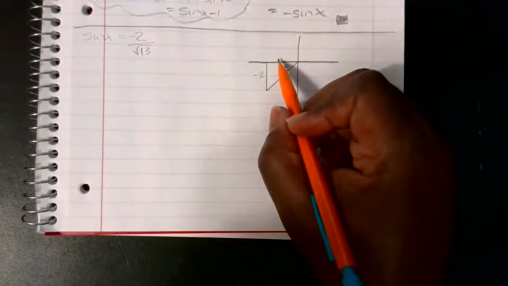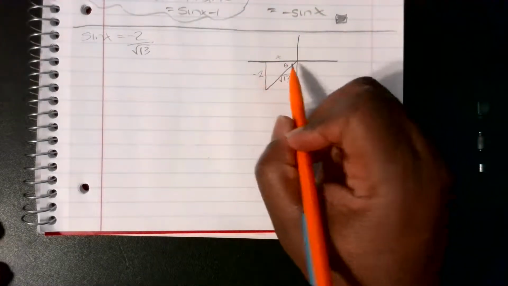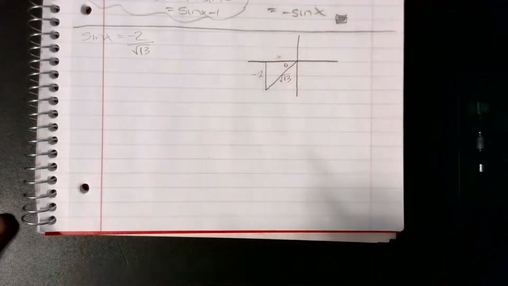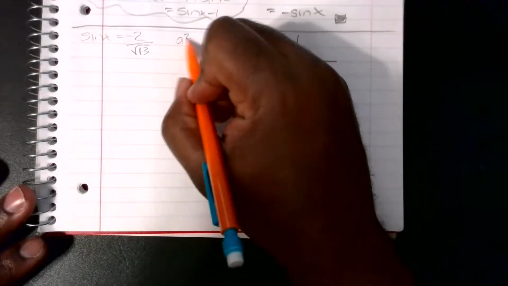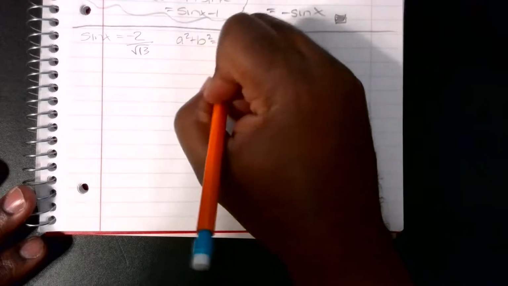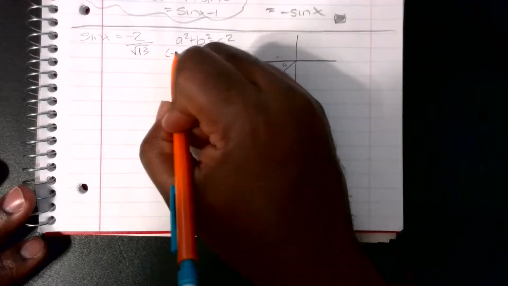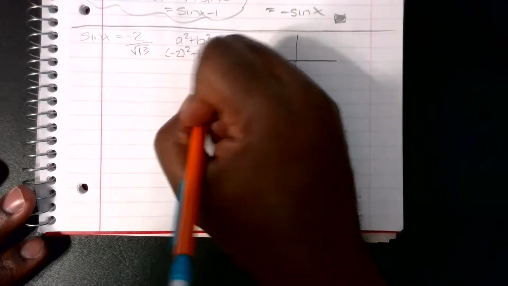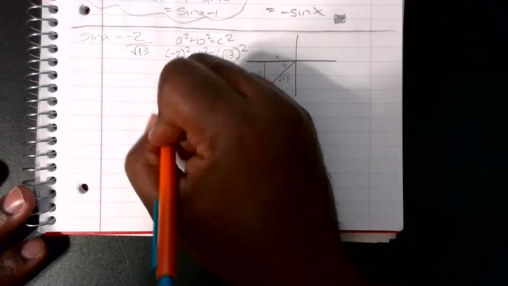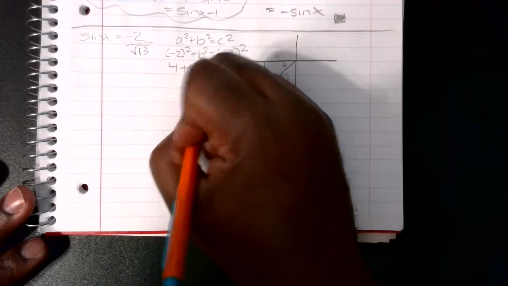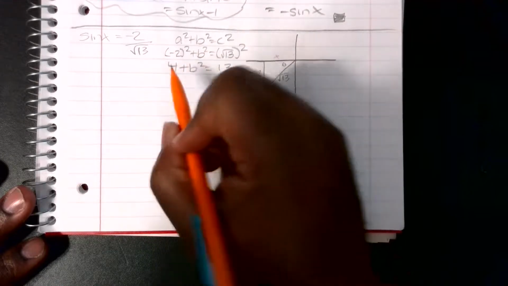So the first thing we have to find is this side. This side here is my x value, and then we will be able to go to work. So a squared plus b squared is equal to c squared. Negative 2 squared plus b squared is equal to root 13 squared. 4 plus b squared is equal to 13.